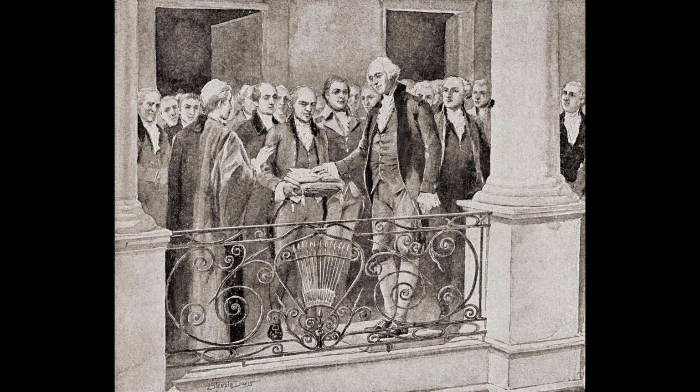In case of the removal of the President from office, or of his death, resignation, or inability to discharge the powers and duties of the said office, the same shall devolve on the Vice President, and the Congress may by law provide for the case of removal, death, resignation, or inability, both of the President and Vice President, declaring what officer shall then act as President, and such officer shall act accordingly until the disability be removed or a president shall be elected.